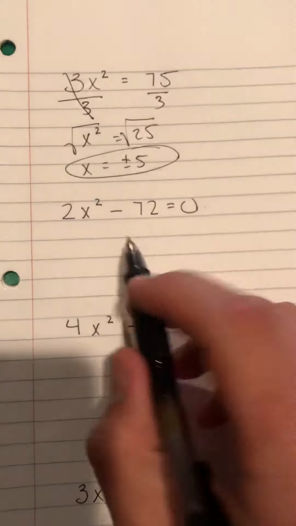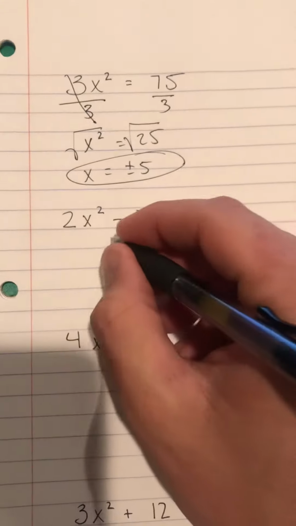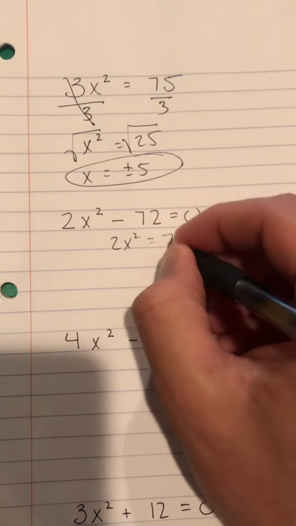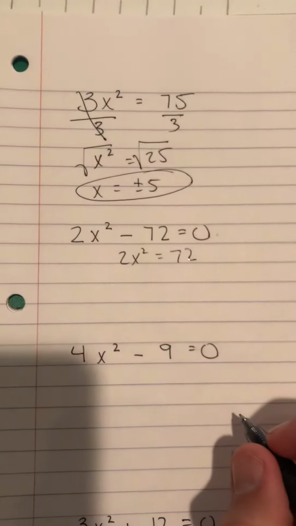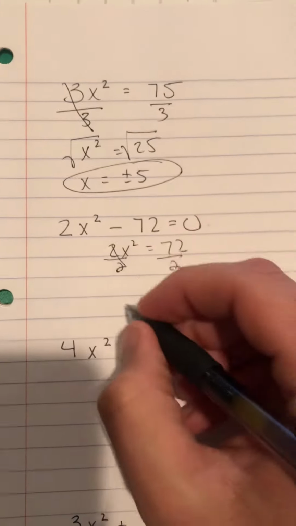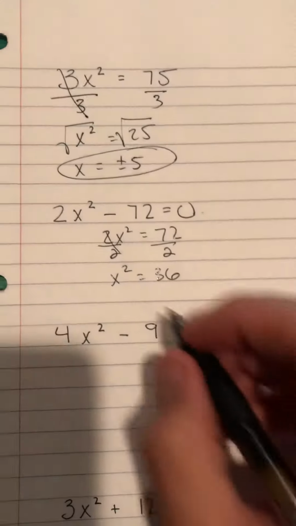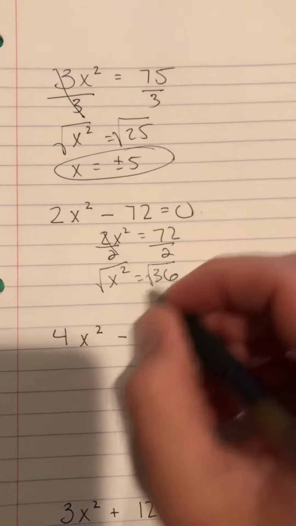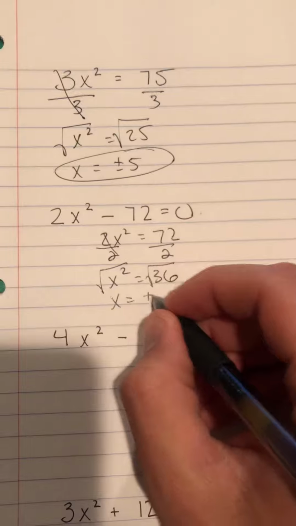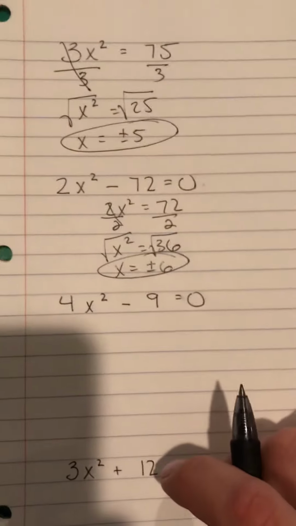In the next case, I do not have ax squared equals my c value, so I'm going to have to add 72 to both sides. Now I've got it where I want it. I'll divide both sides by 2 in an attempt to isolate the x squared term. And once I've got x squared, I square root both sides, because again, that is the inverse, and the square root of 36 is both plus and minus 6.